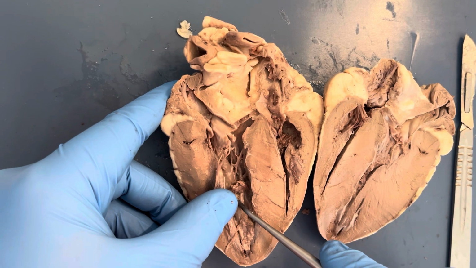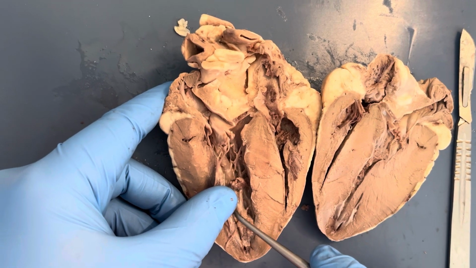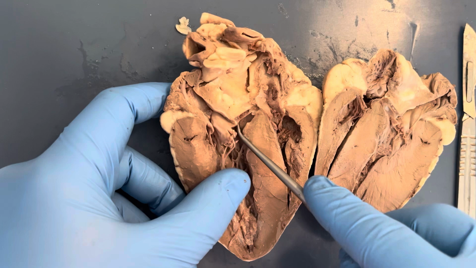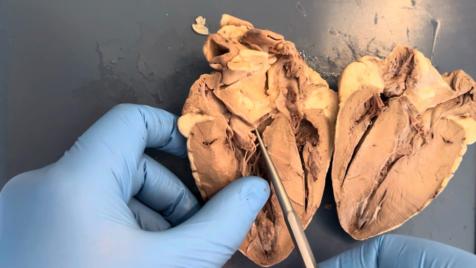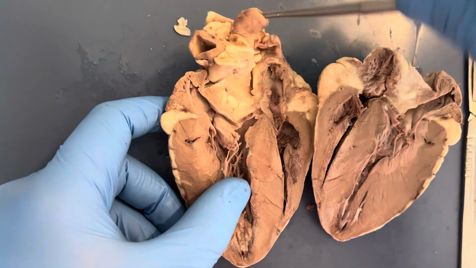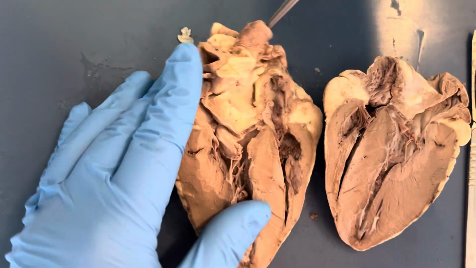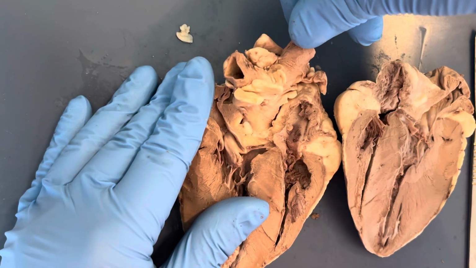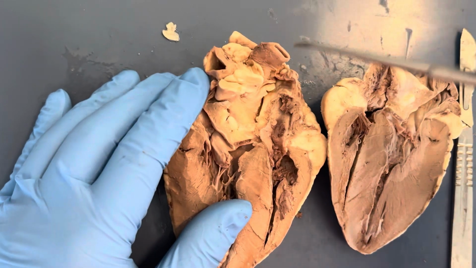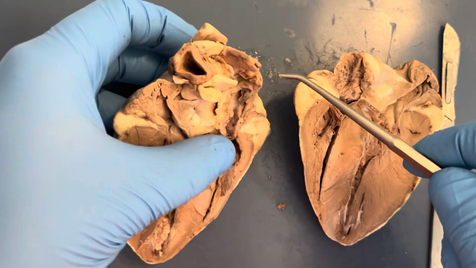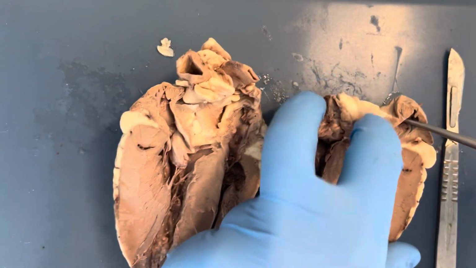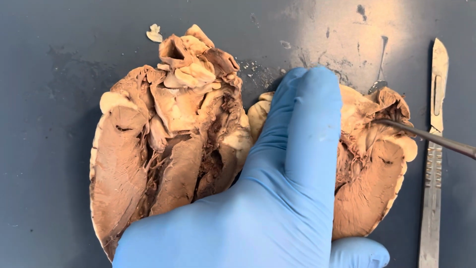Then I'll be pointing to the pulmonary valve, and this semilunar valve prevents the backflow of deoxygenated blood back into the ventricle after it is pumped into the pulmonary trunk. Next, I'm putting the probe where the pulmonary trunk would be, and this is where blood passes through the large vessel and through the pulmonary arteries into the pulmonary circuit. Then I'm pointing to the left atrium, which we previously talked about.